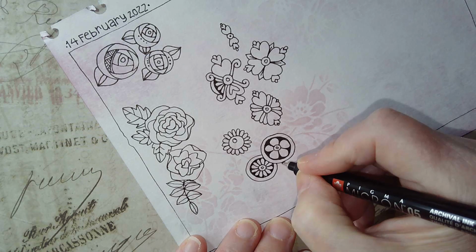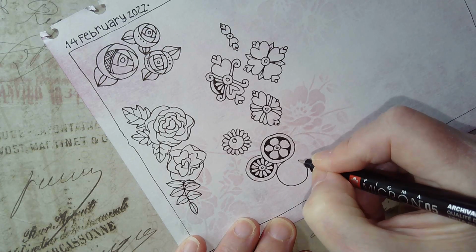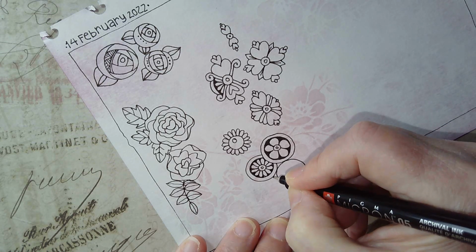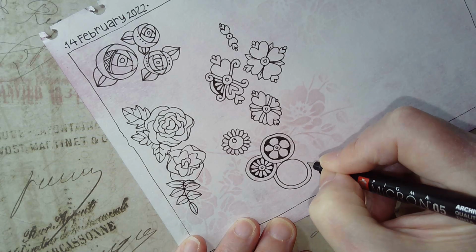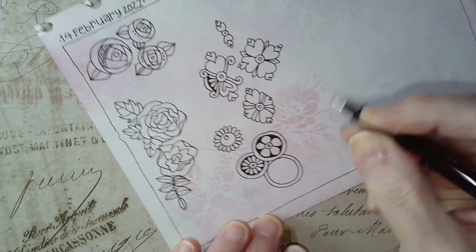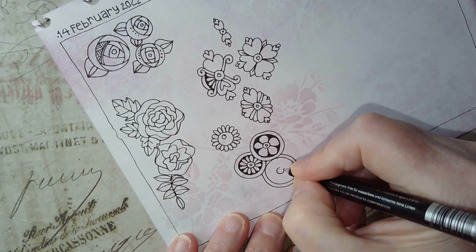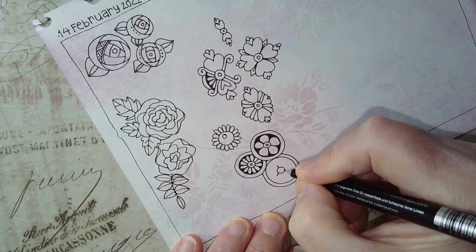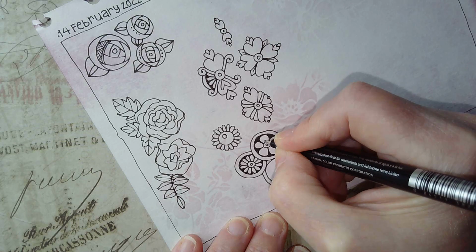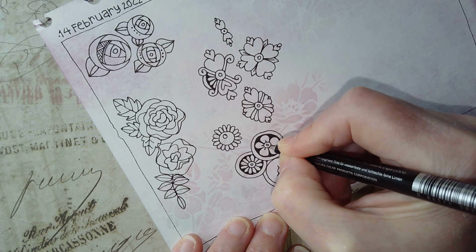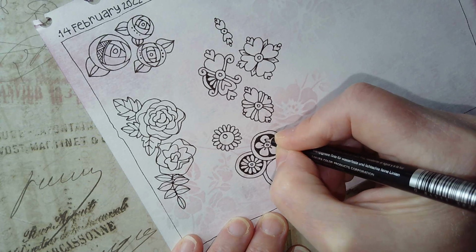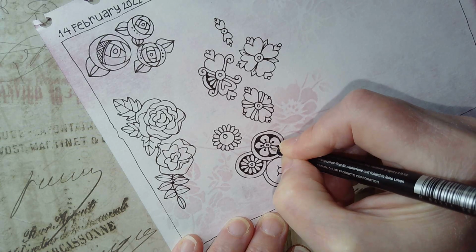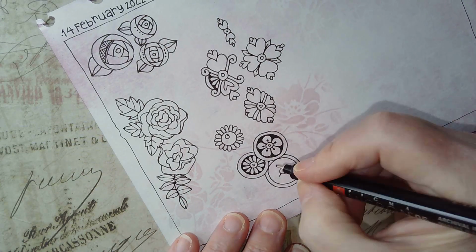So if I add another one here, because I can, I'm going to have this here. But what I'm going to do is mark in where I want the centre of the petals to be, because doing something like this really helps to bring out that flowery feel.